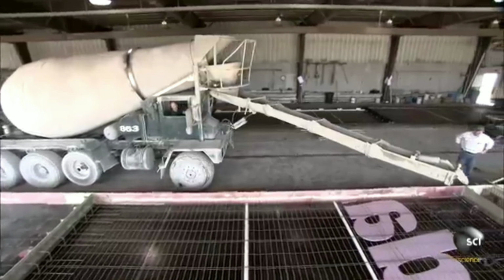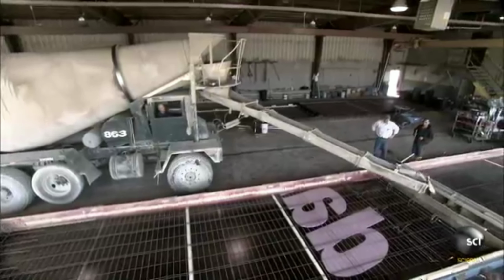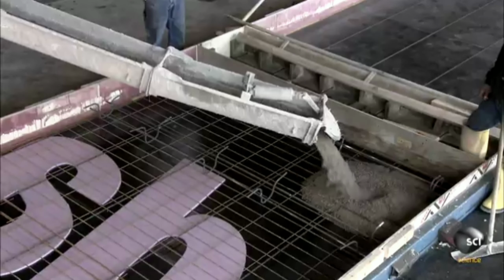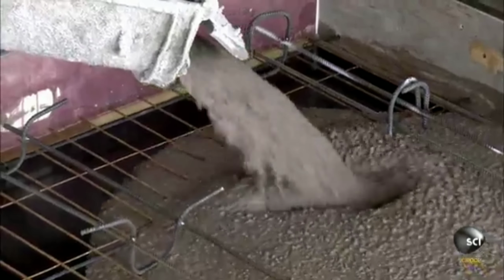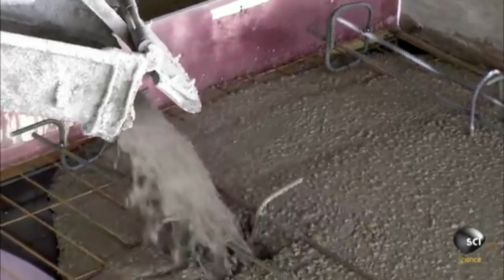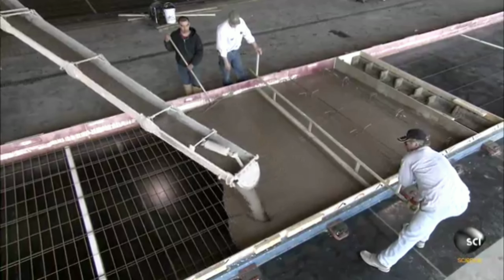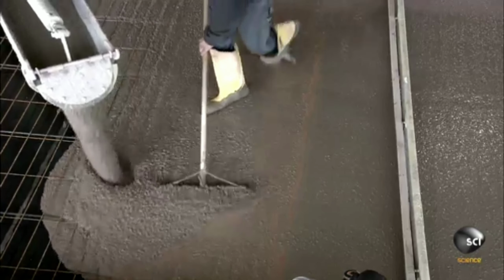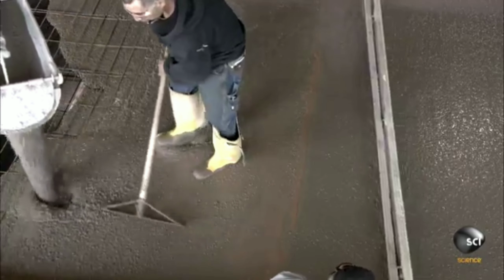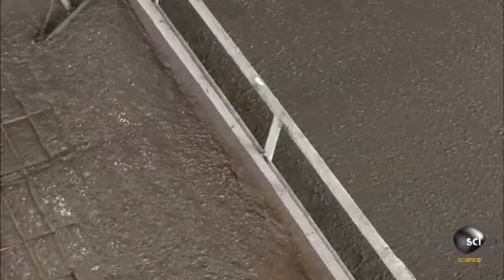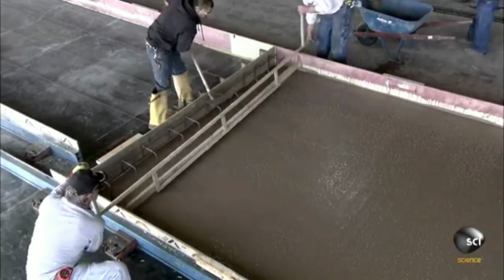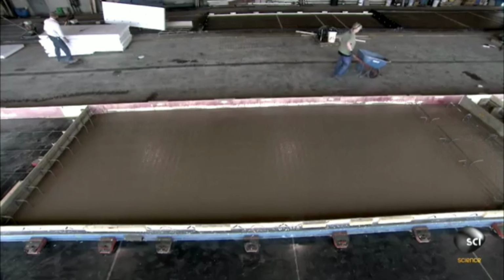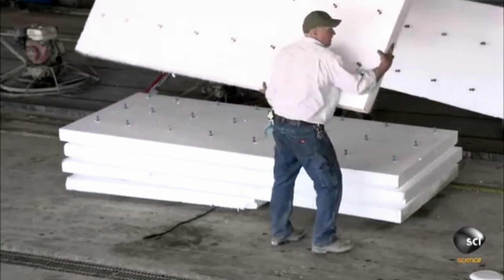A truck dispenses the concrete directly into the form. The concrete flows around the steel reinforcement. The steel will keep the wall strong when the concrete expands and contracts as the weather changes. The team spreads the concrete and levels it with a tool called a screed. This first layer of the wall panel is essentially one side of a sandwich. It will be the exterior part of the wall.